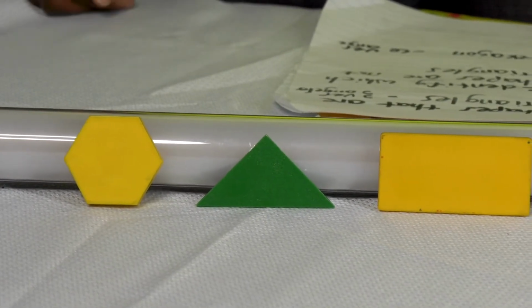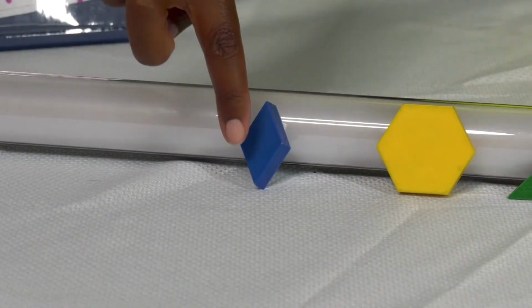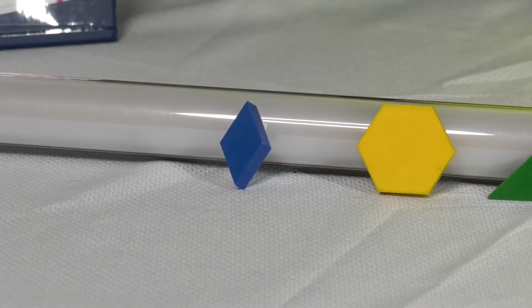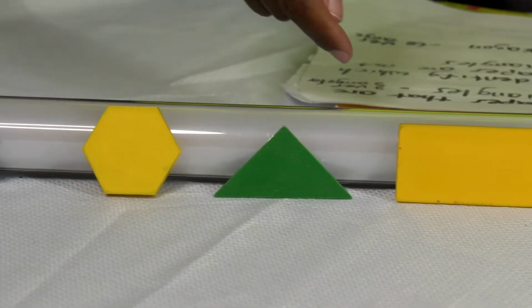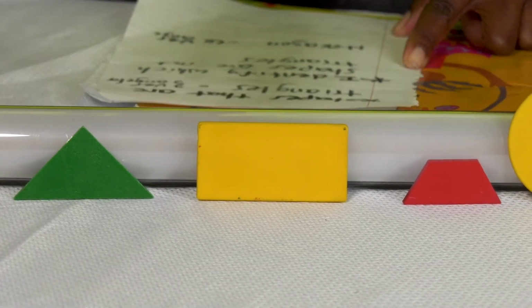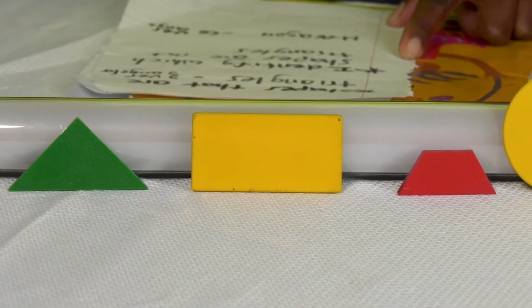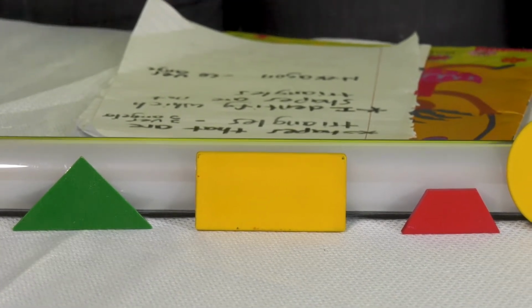All right, let's look at the diamond. The diamond has 1, 2, 3, 4 angles and 4 points. Let's look at the rectangle. It has 1, 2, 3, 4, and it has 4 angles and 4 points. So this is the way, boys and girls, that we will identify our shapes.